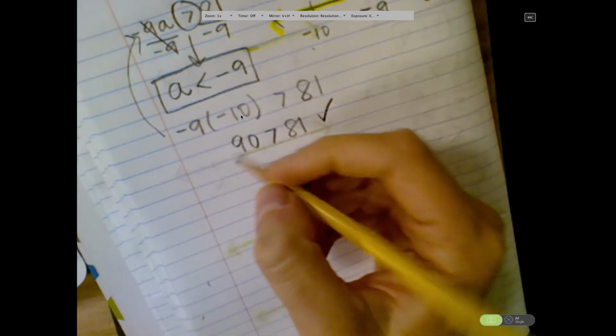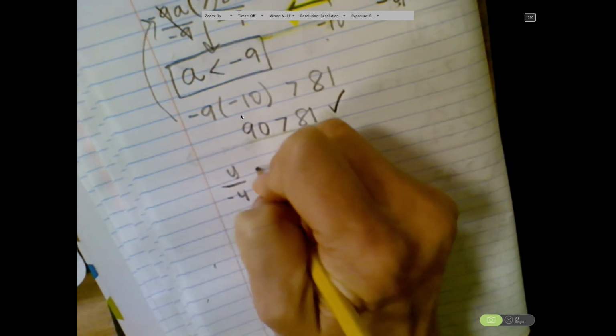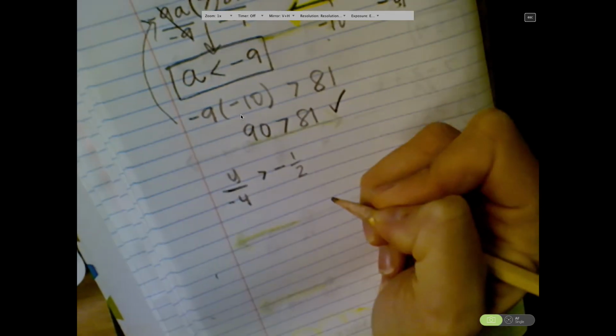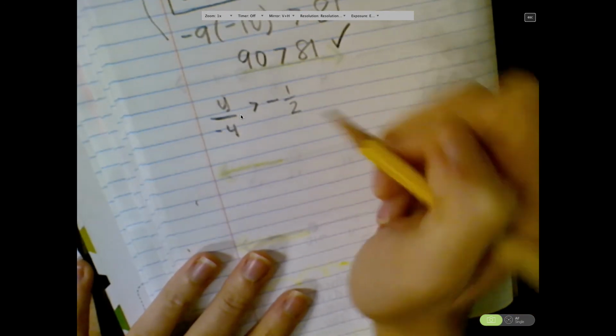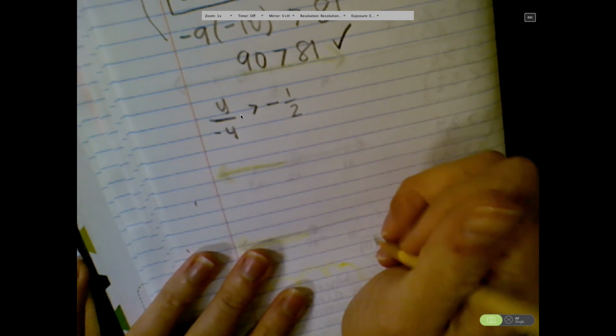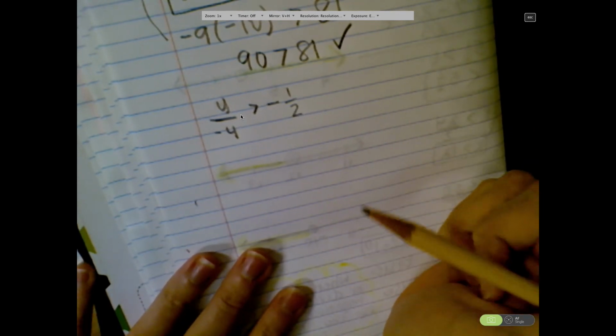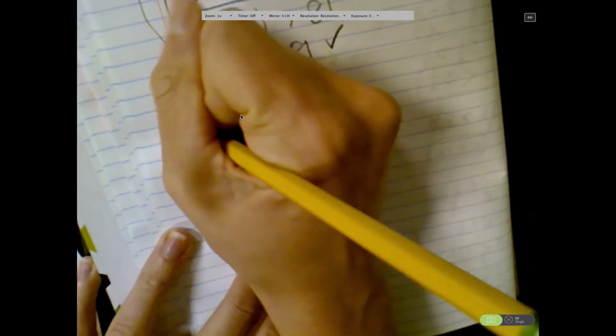Okay. How about this one? y divided by -4 is greater than -1/2. Alex, what would I do to both sides in this example? You would multiply by negative.